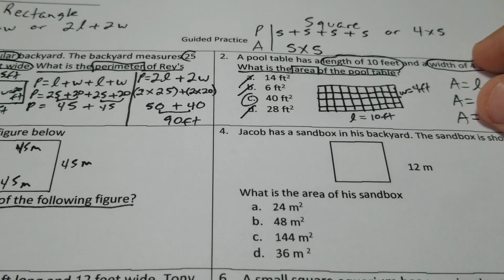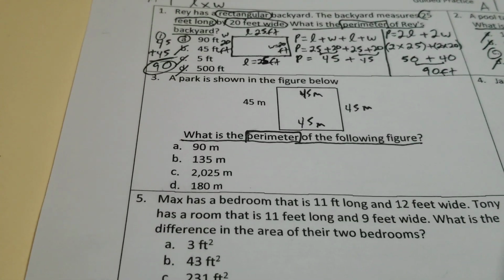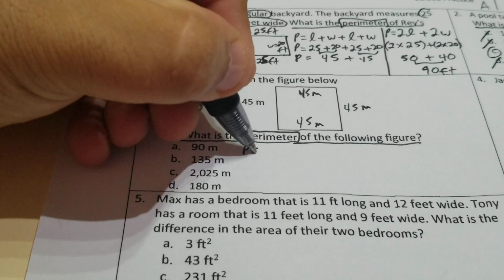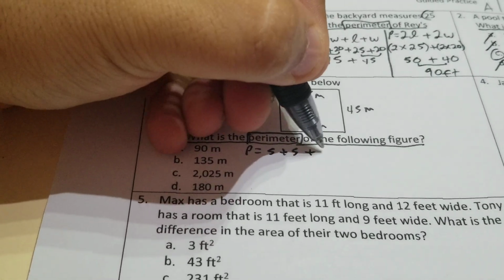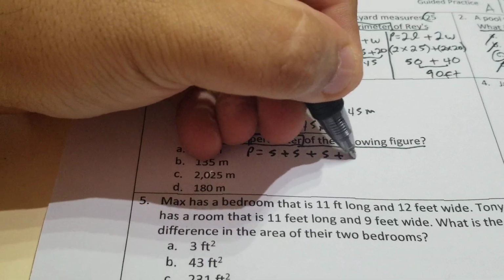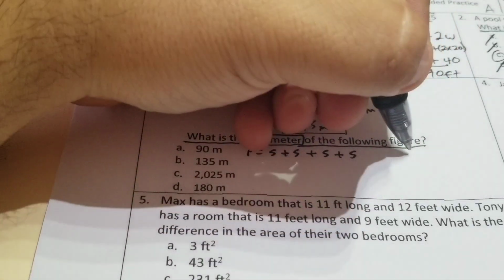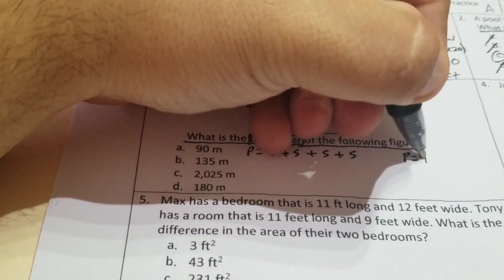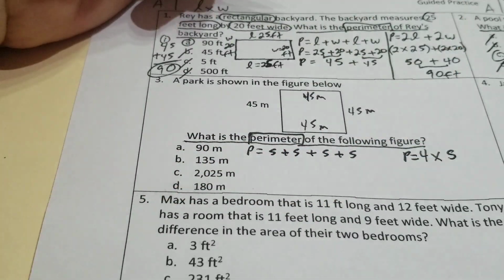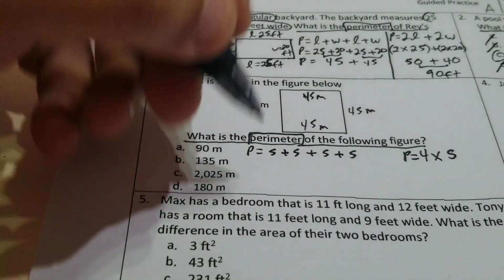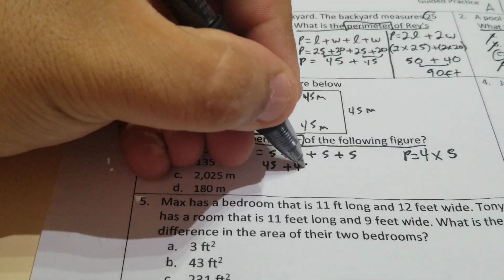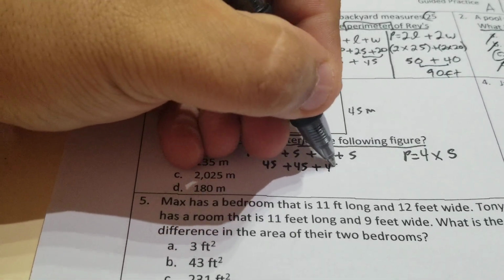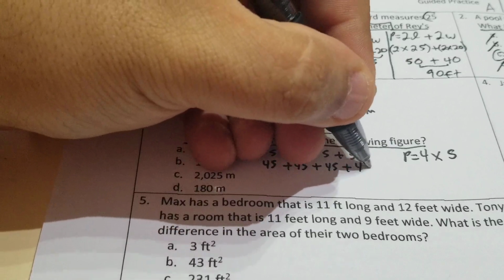And if we look at our square formula, we have two options. We have perimeter is equal to side length plus side length plus side length plus side length. Or you can do perimeter is equal to 4 times just one of the side lengths. We're going to go ahead and do both of them. 45 plus 45 plus 45 plus 45.